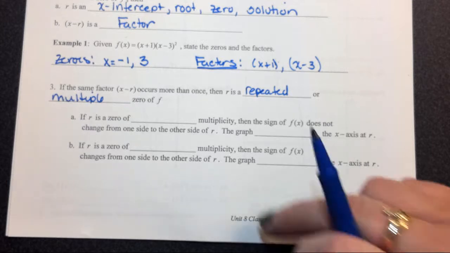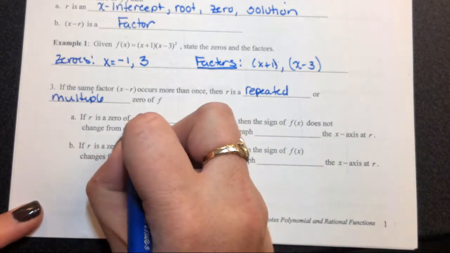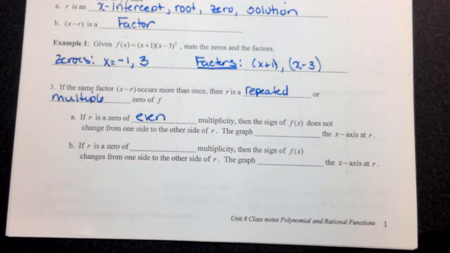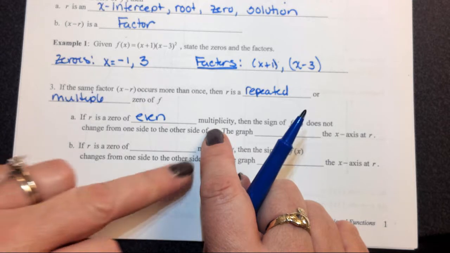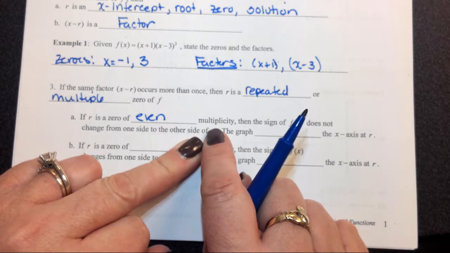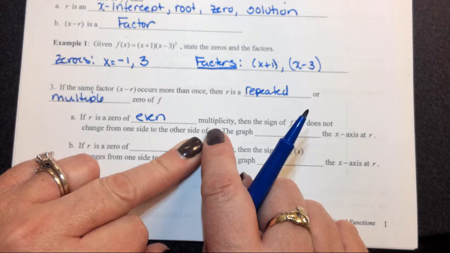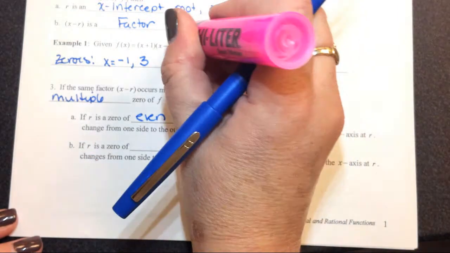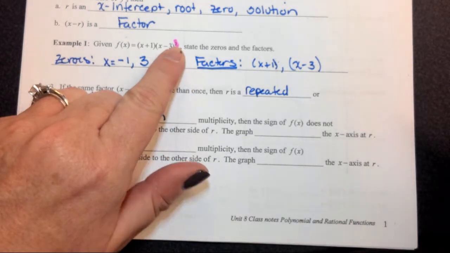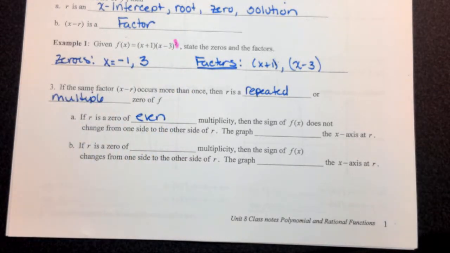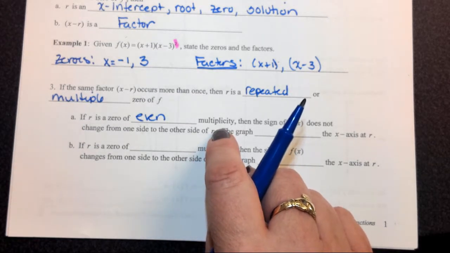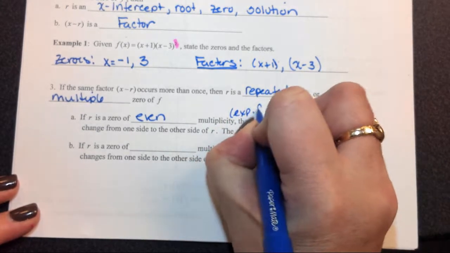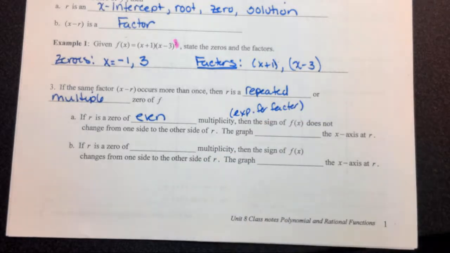All right, so if r is a zero of even multiplicity, remember we talked about this last year in Algebra 2, or you should have. You use this word multiplicity. Do you remember what that word means? Exactly. So right here, when you look at this factored form, that square is your multiplicity. That tells you how many times the factor is appearing. So the multiplicity is actually your exponent for the factor, in case you forgot what that word means.